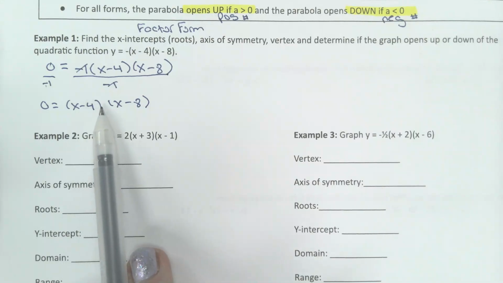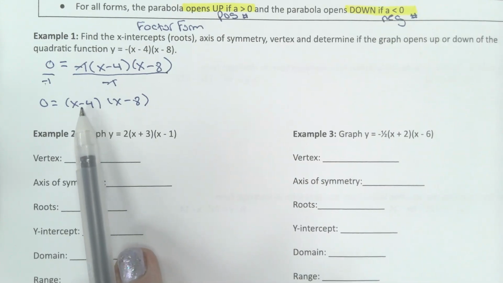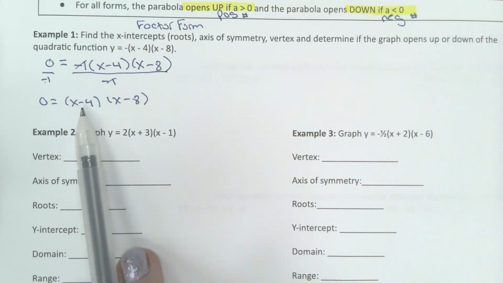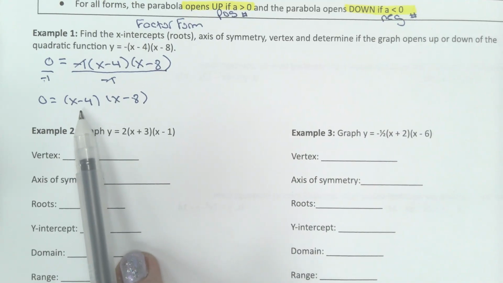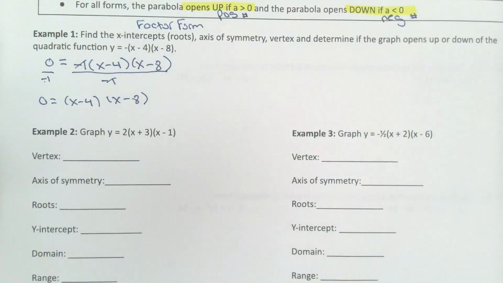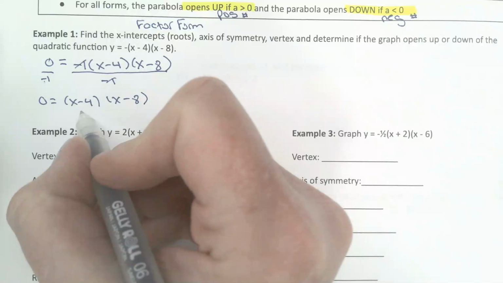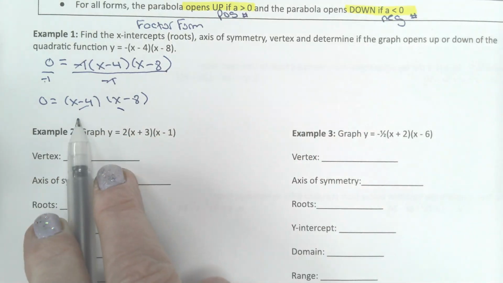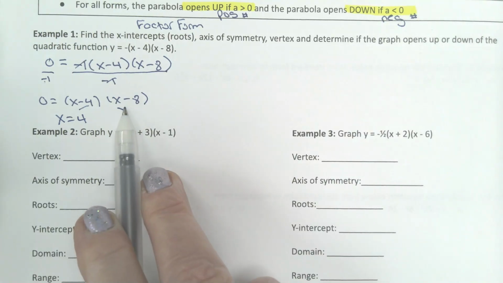So what have we done many times? How do we find your x-intercept? Split it. So when you split it, if you have x minus 4 equals 0, what would x be? And what would your other x be?